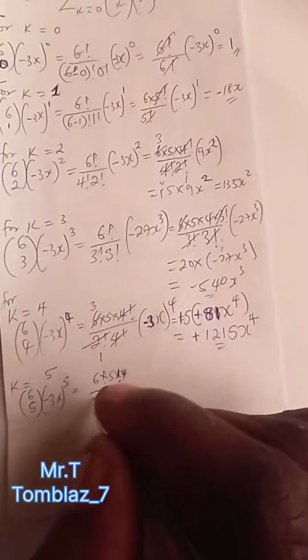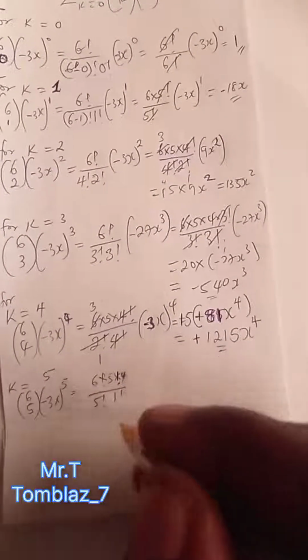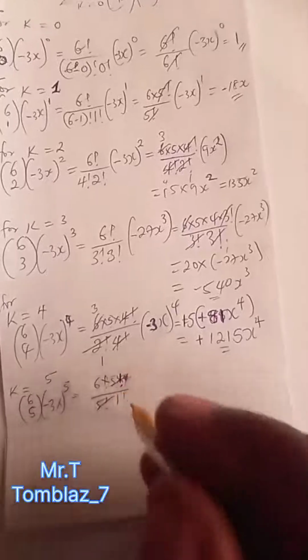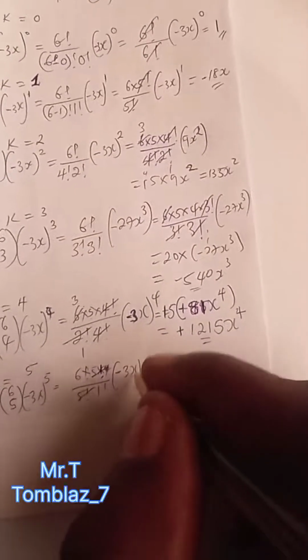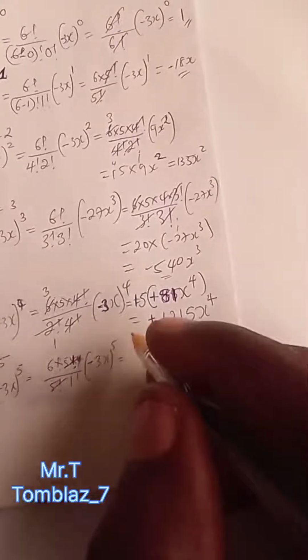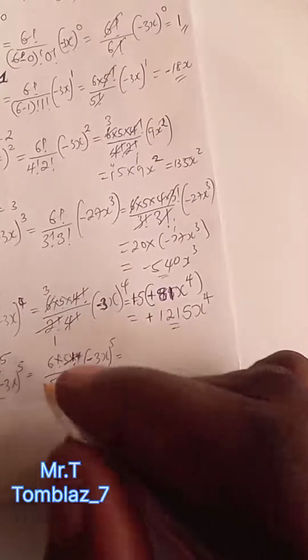All over 5 factorial 1 factorial. So this 5 factorial will cancel this 5 factorial, into minus 3x raised to the power of 5. So this is going to give you 6. So this value will be remaining 6, right?